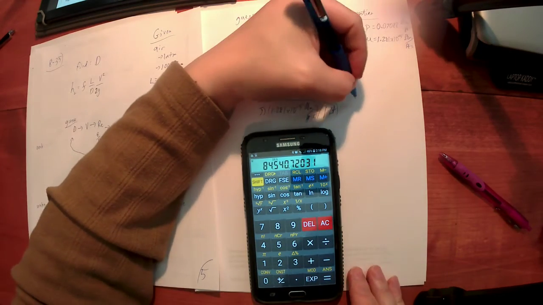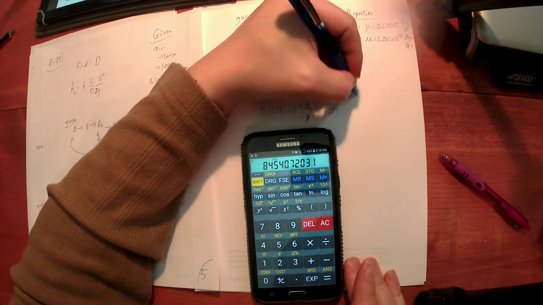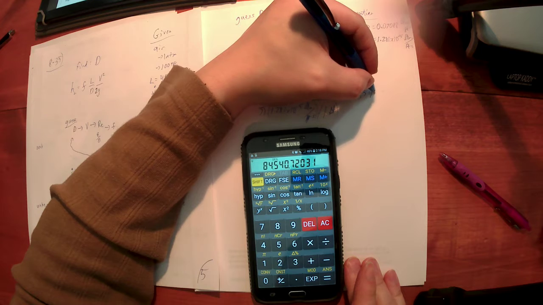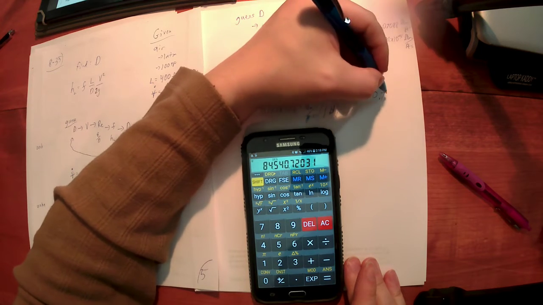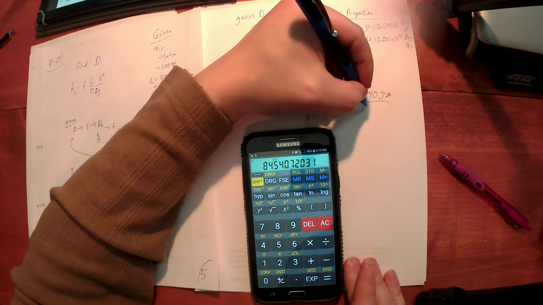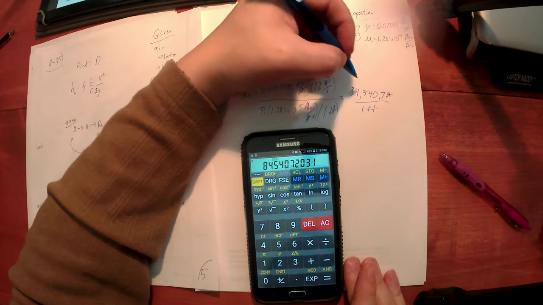Now here's what we get here. This is going to be 84,540.7. That's going to be feet divided by my diameter, 1 foot.